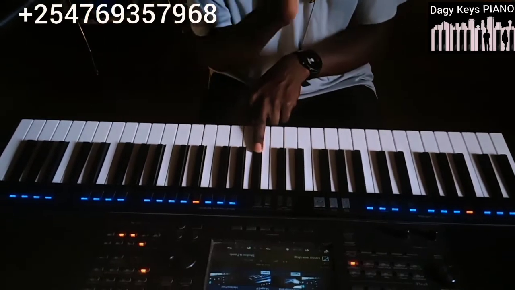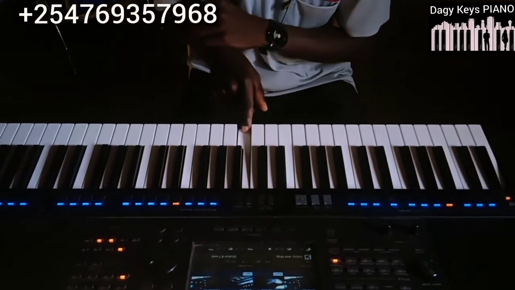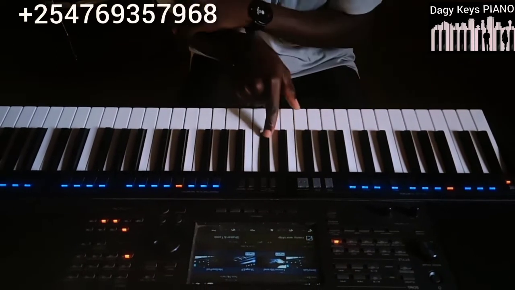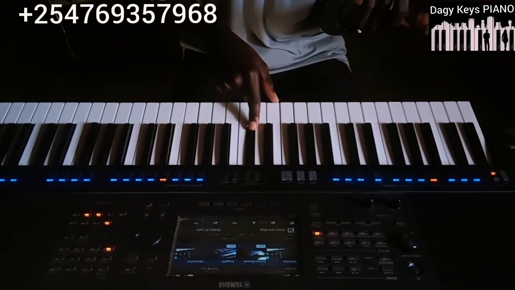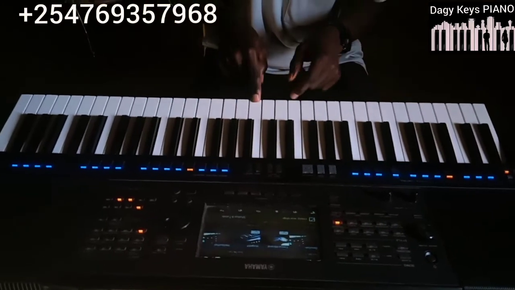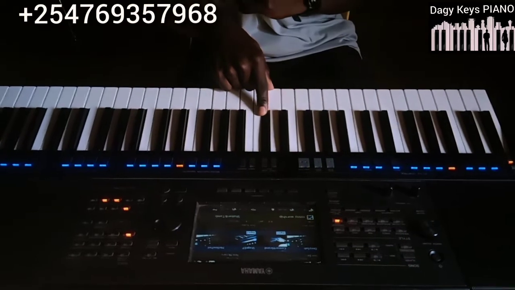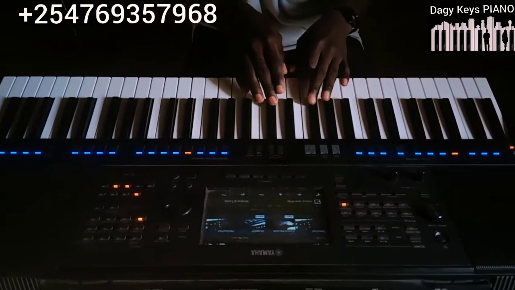So if I'm talking about a 736, I'm talking about the F, the A sharp, and the D sharp. These are the 3 keys we are talking about. So we want to go to the 6, but we are hitting a 7, a 3, and we complete with a 6. So this one is just a passing chord leading you to the 6.